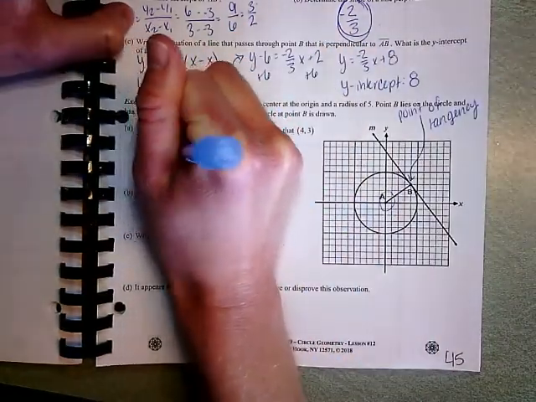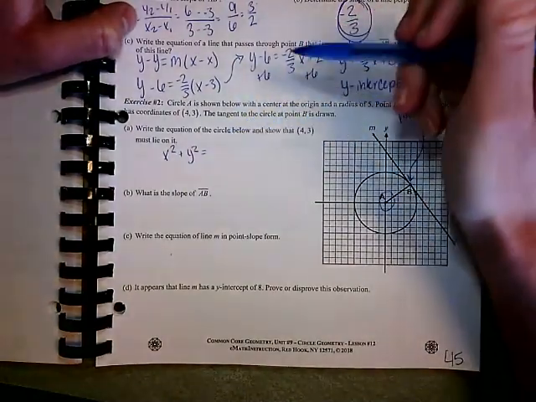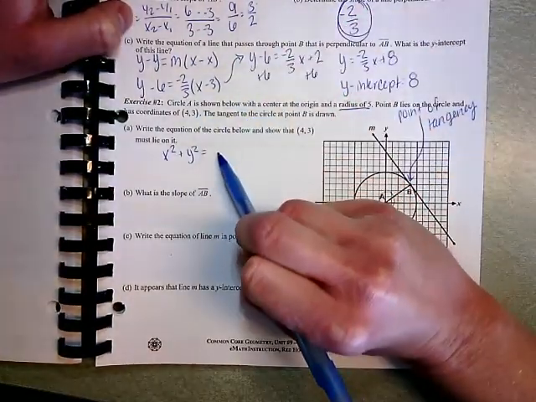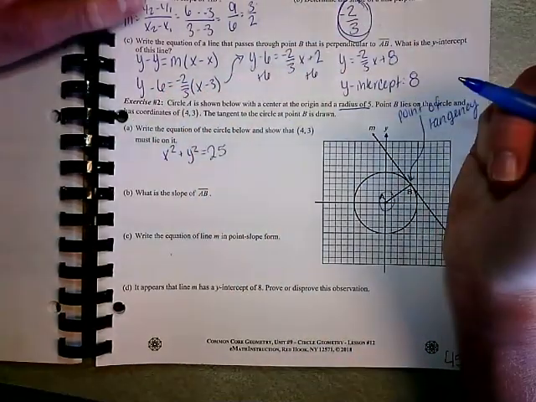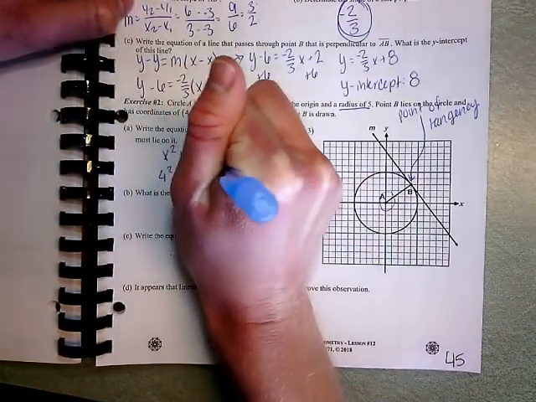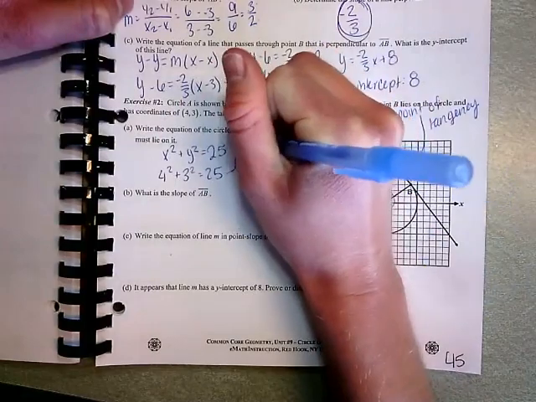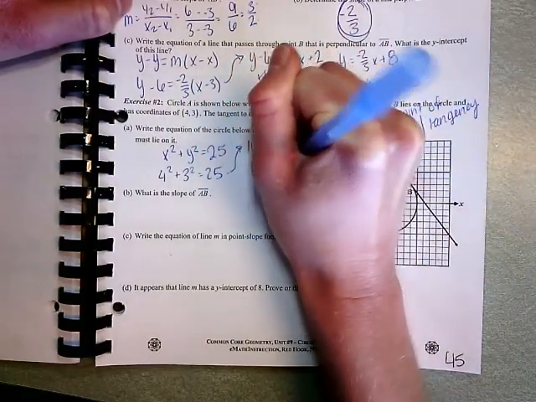So x squared plus y squared. Now we need our radius. So our radius is 5, but remember our equation is set equal to the radius squared. So the equation of this circle is x squared plus y squared equals 25. Now 4, 3 must lie on this. If we plug this in, it shows that 16 plus 9, so 25, is equal to 25.